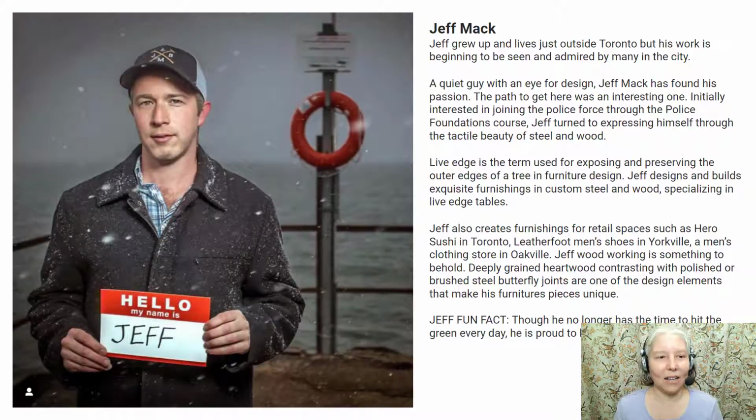Next is Jeff Mack. Jeff Mack makes wooden furniture, so his setting really doesn't have anything to do with him. But I do like the composition. I like the shallow depth of field. I like the repetition of the reddish orange color, and the lighting is really nice. Well, and the snowflakes.